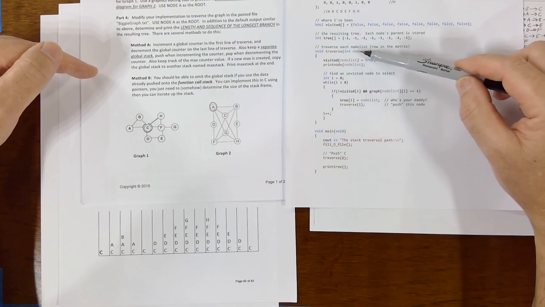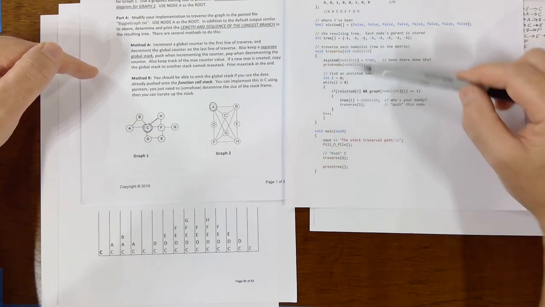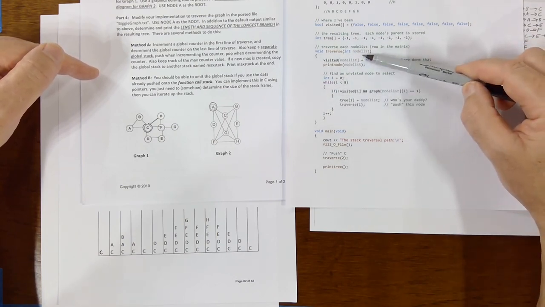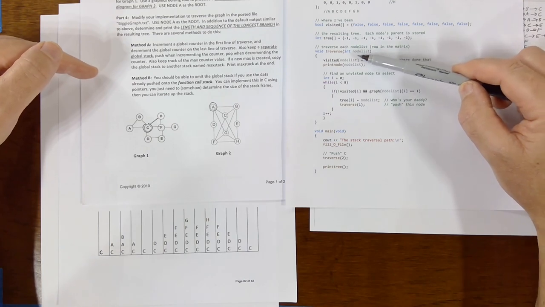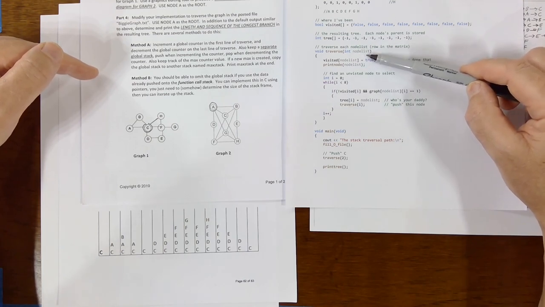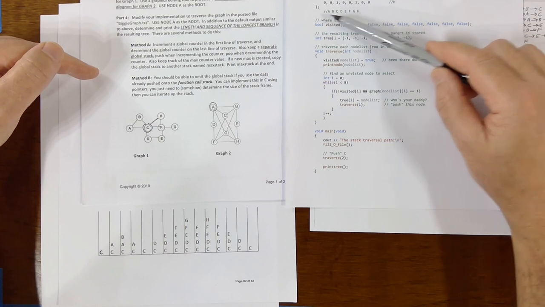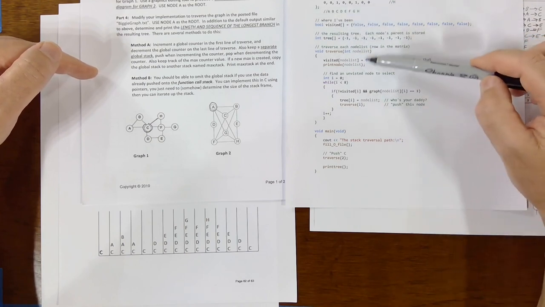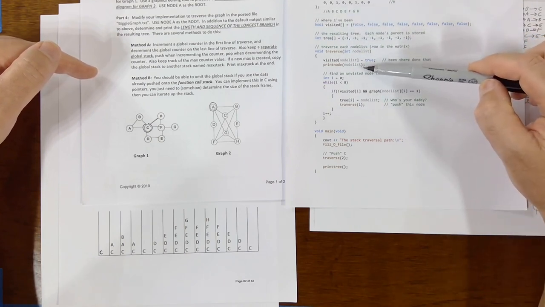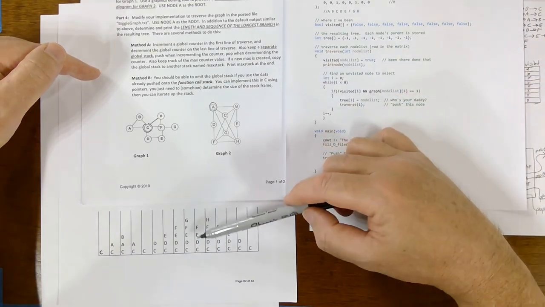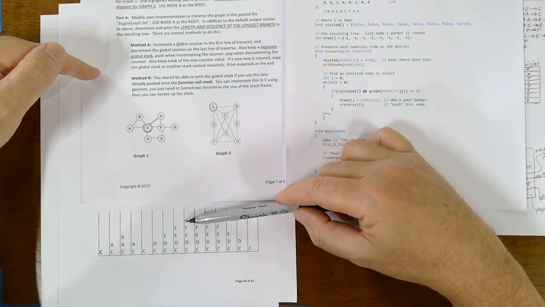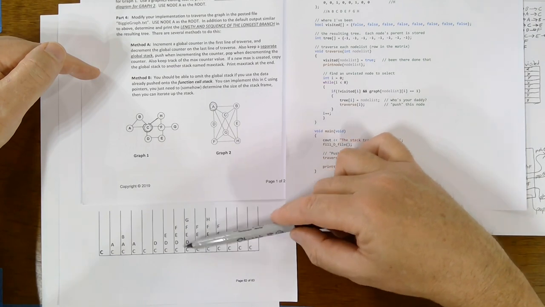Something that remembers its value between every call to this traverse. Increment it, and then keep track of the max. You'll have a global max variable and then a global counter variable. And when counter exceeds max, you've got a new max. So then store what's on the stack.